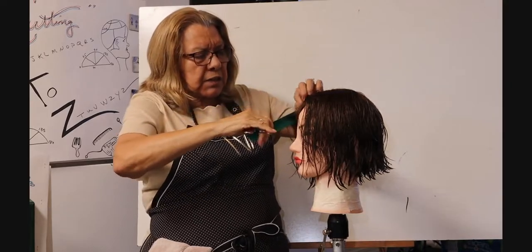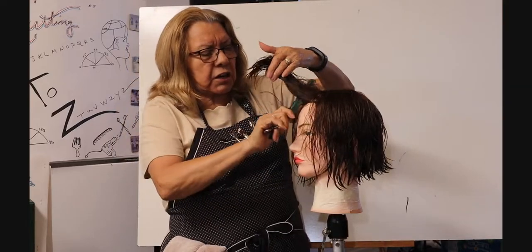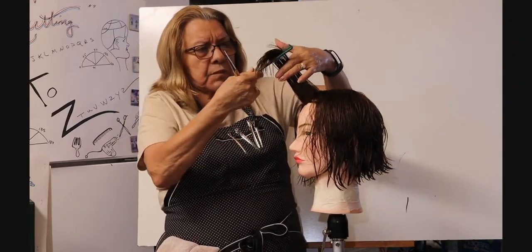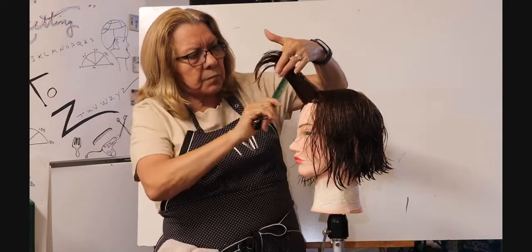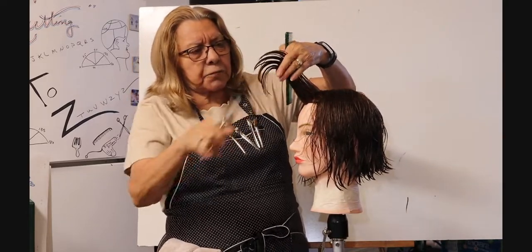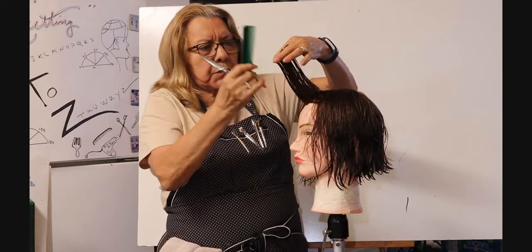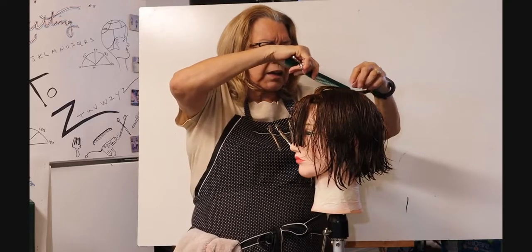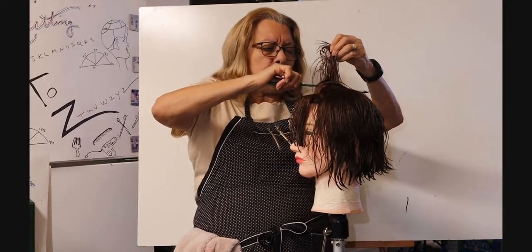So I'm going to subsection out my pie shape, and everything is going to come to the center. All right, so I'm sectioning out my pie shaping here. So you can see that's the frontal area. So I'm going to cut that. I'm going to drop this. Now at the apex, the area above the upper ridge.